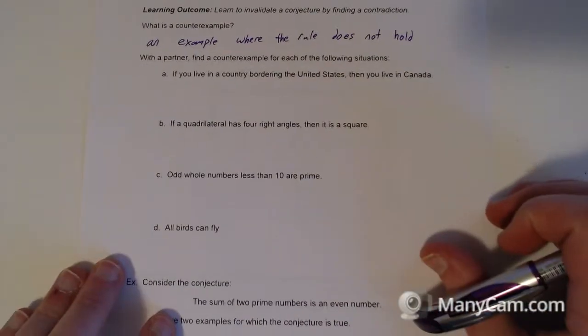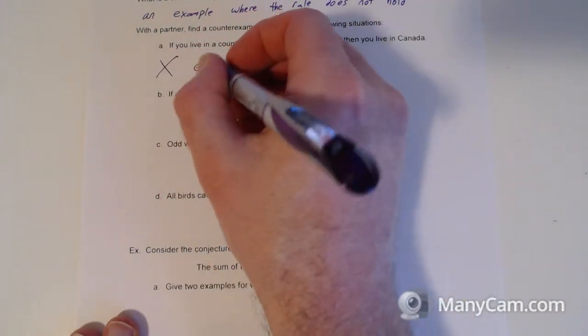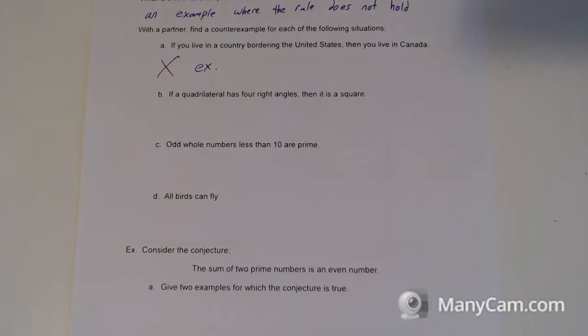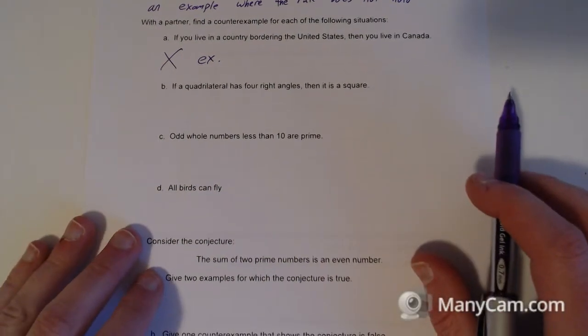Okay, so try this with your partner. Some really easy ones at the beginning, but pause, take like 4 minutes, do it really quick. Just say no, example, and give me your counterexample. Okay, hopefully you had a chance to do that.